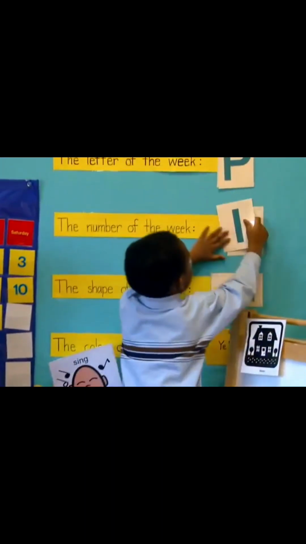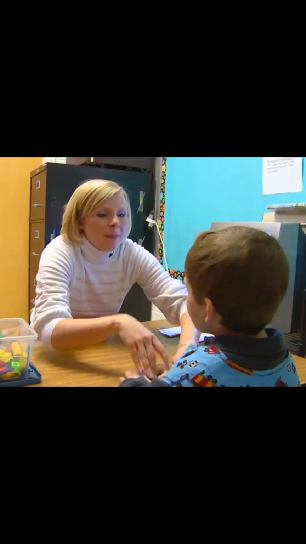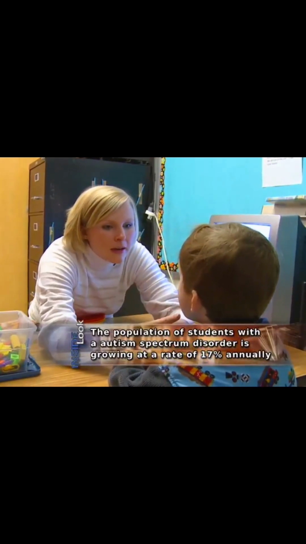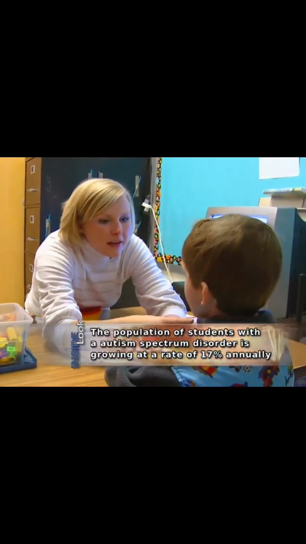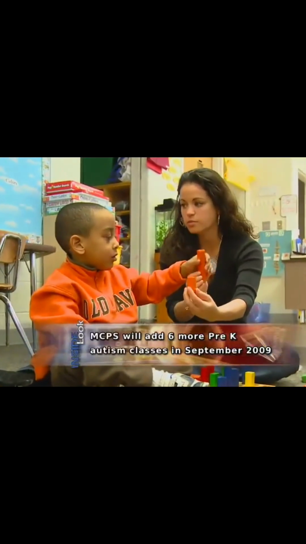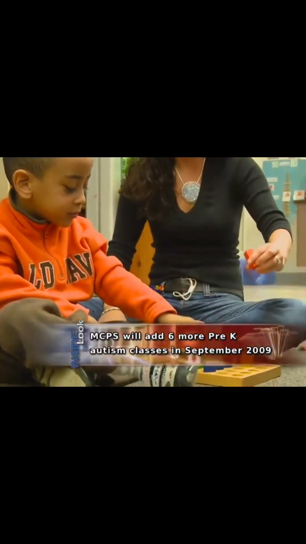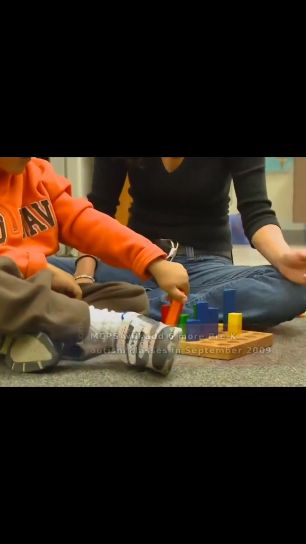We have over 1,000 students in Montgomery County Public Schools who have been identified with an autism spectrum disorder. They range in age from 3 to 21, and you will find them being educated in every possible combination of services that we have in the county. This is a growing disability. Individuals with autism spectrum disorders vary tremendously in their skills and their needs. And next year we'll be starting our services in 3 new schools for a total of 6 new classes for preschool age students with autism.